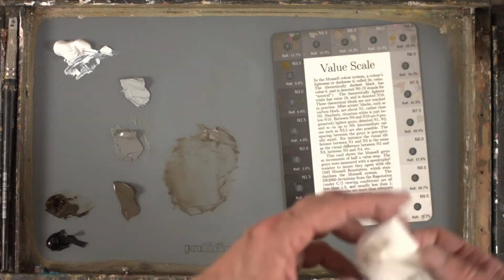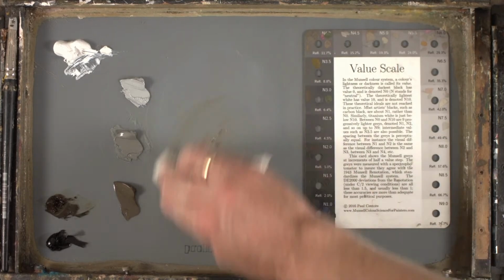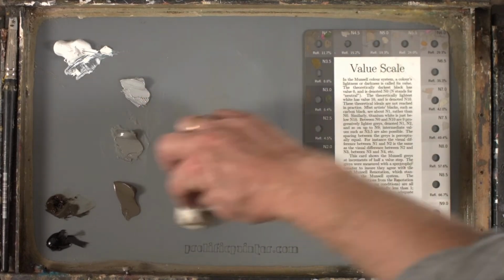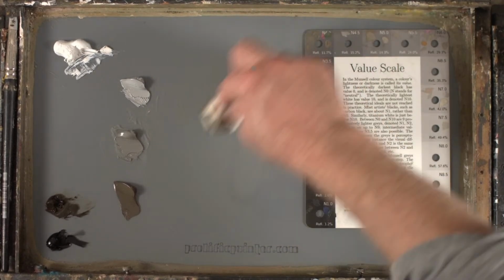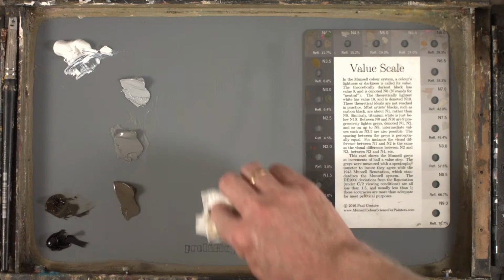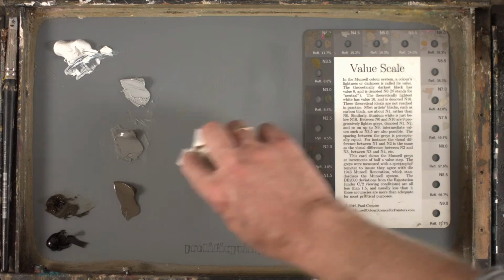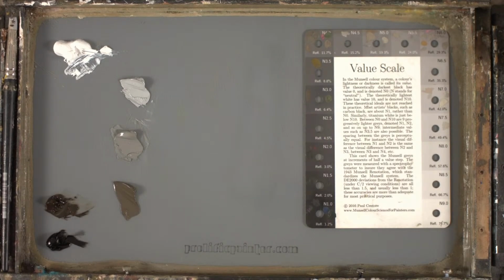I think even when you're producing a value study, it's nice to have something that you can be proud of. And it's entirely possible to paint value studies that knock people for 6. I mean, the drawings that you've been doing with the chalk knock me for 6. They're amazing. And you can do the same with paint.